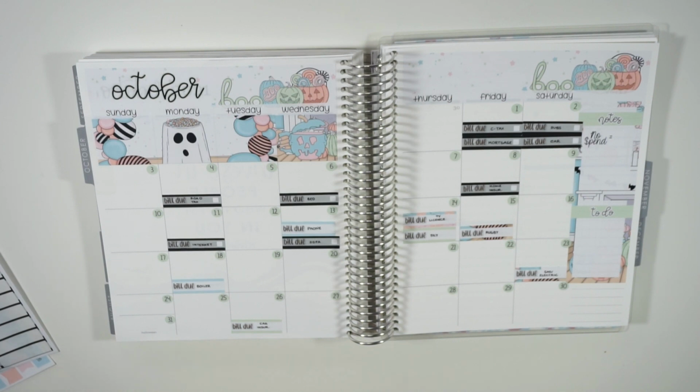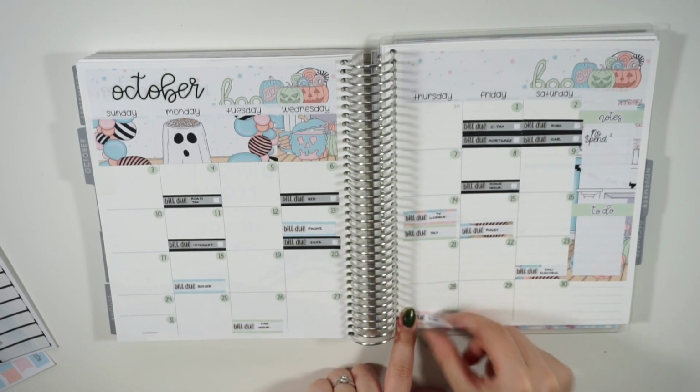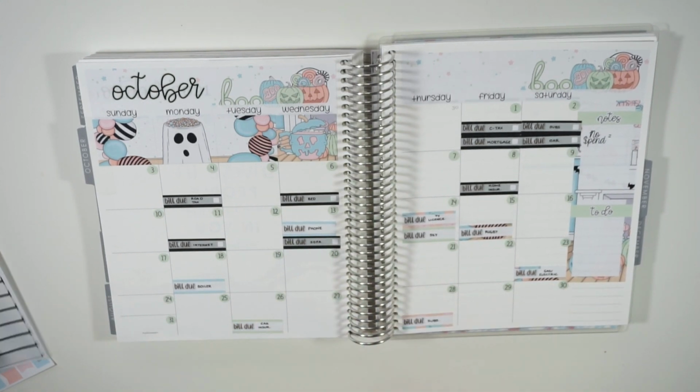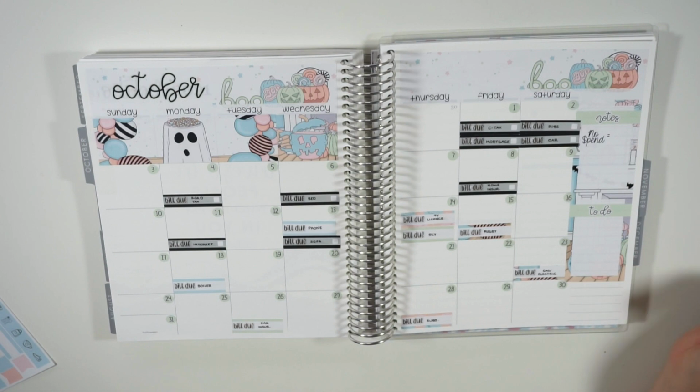And finally the subscriptions at the end of the month, so I'm going to put them on the 28th because they do all come out on different days. So that's me completely used up this sheet. Like I said, I have to get new ones, but this is how our bills are looking.